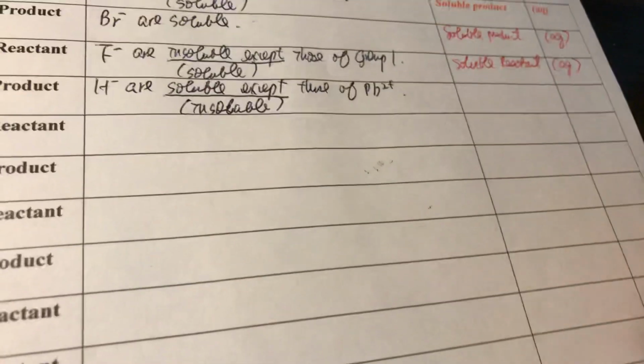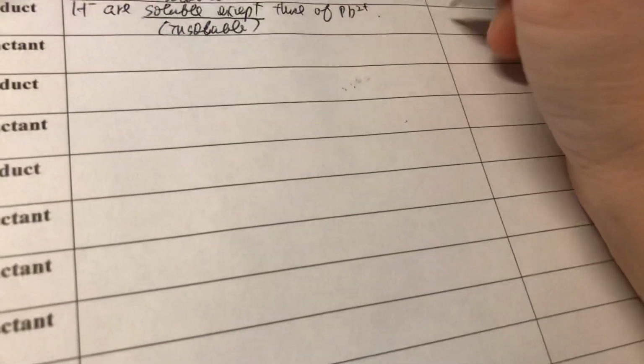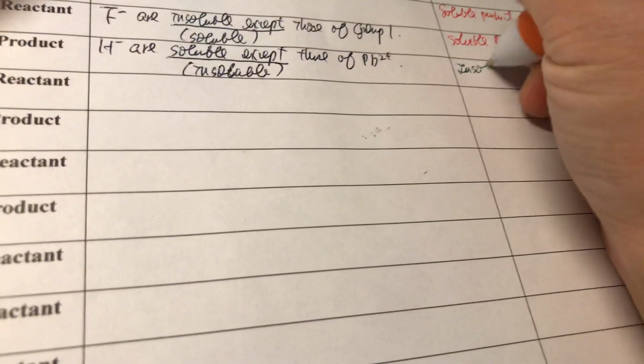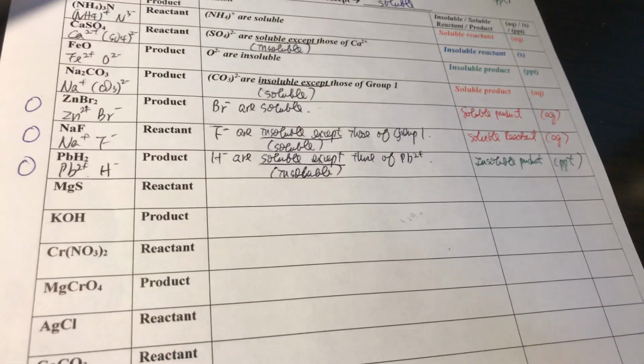So we underline soluble except, meaning insoluble. Insoluble. So insoluble product should be green pen. Insoluble product. And this should be PPT. Insoluble product will be PPT.